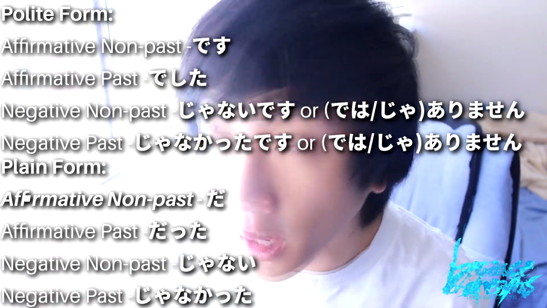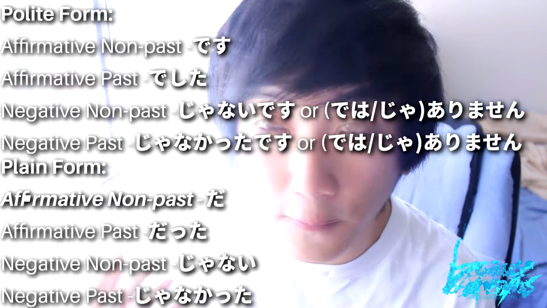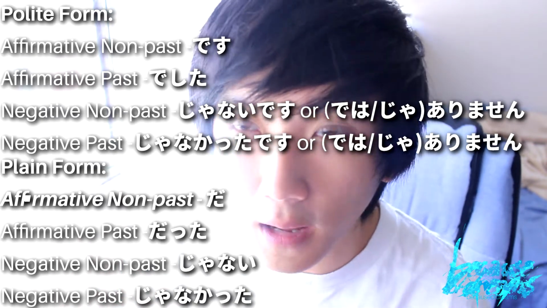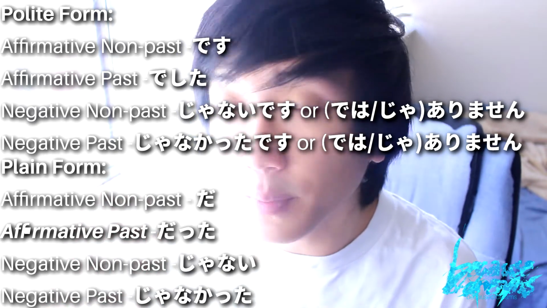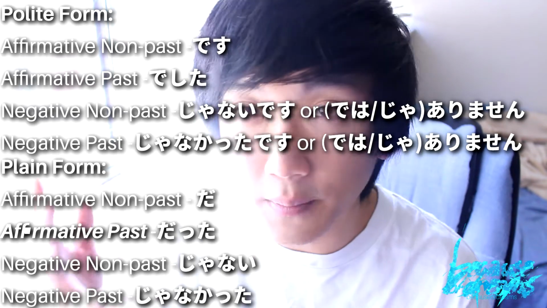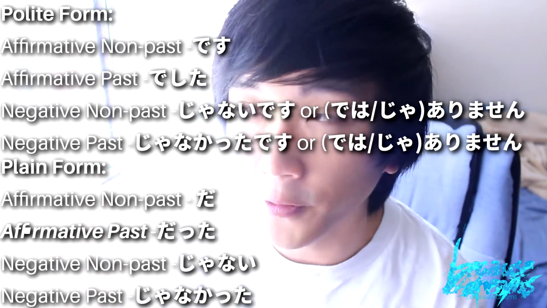For the affirmative non-past, basically just the present in an affirmative sentence, instead of desu we use da, just one character, da. Next up for the affirmative past, we're simply going to change da into datta. So datta is just going to be something in the past, but it's still going to be an affirmative sentence.